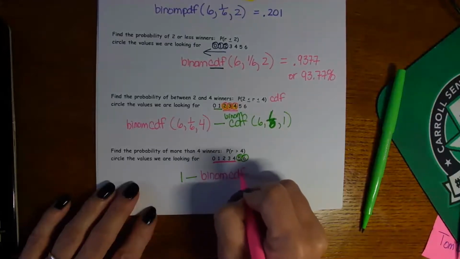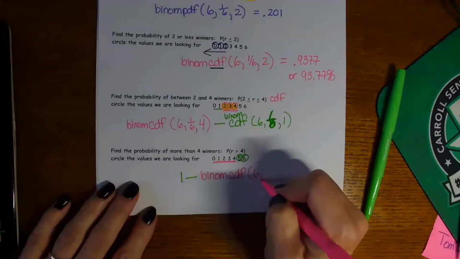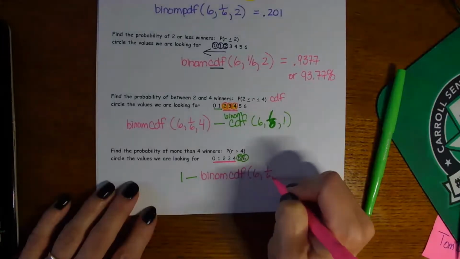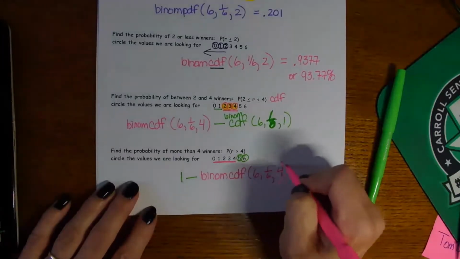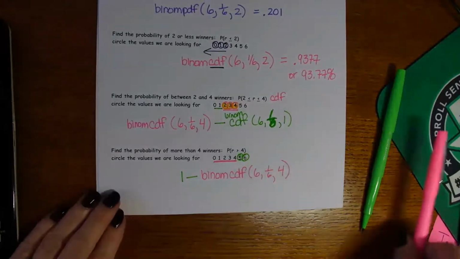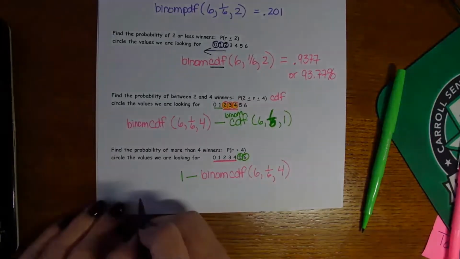CDF, right? There's 6 bottles. The chance of winning is 1/6. And I don't want those. Okay? So remember, what am I speaking?